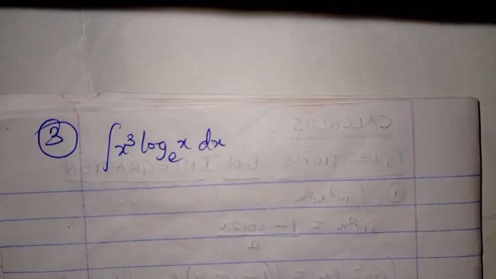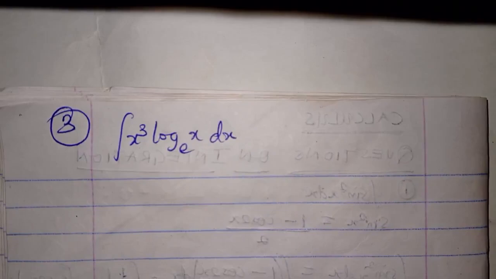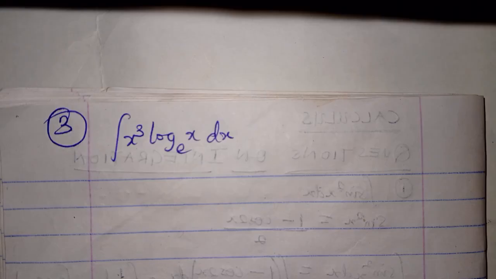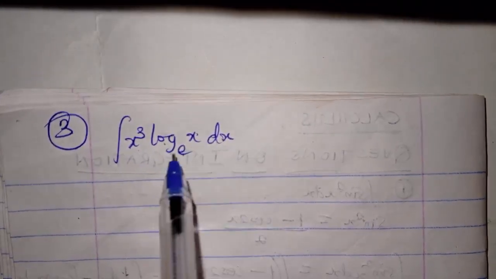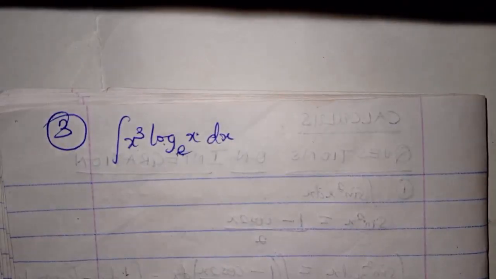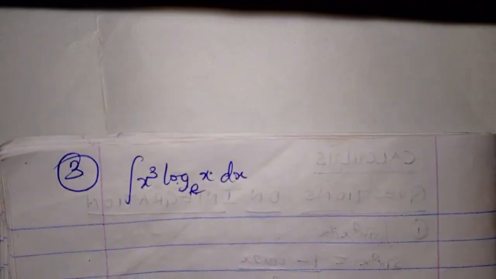Look at this integral. We have to evaluate the integral of x cubed log x to base e dx. This log x to base e is the natural logarithm of x. The logarithm to base e means natural logarithm.